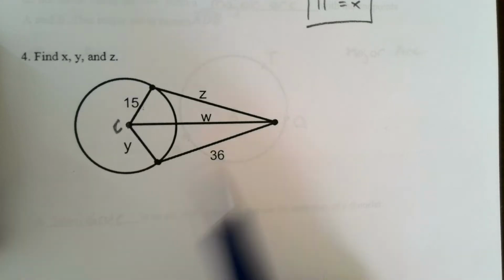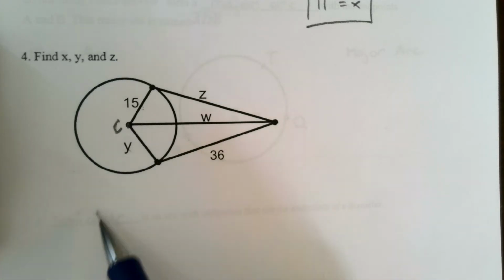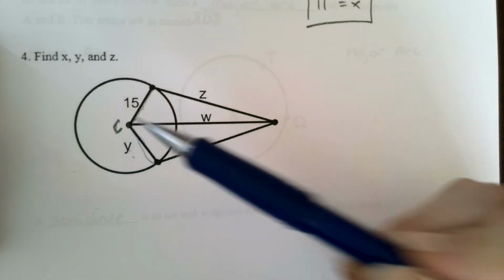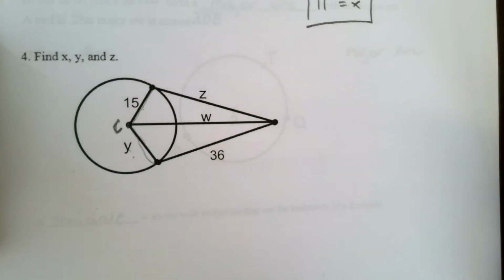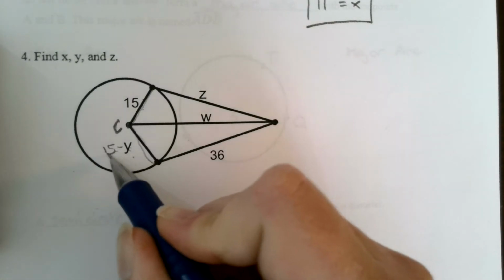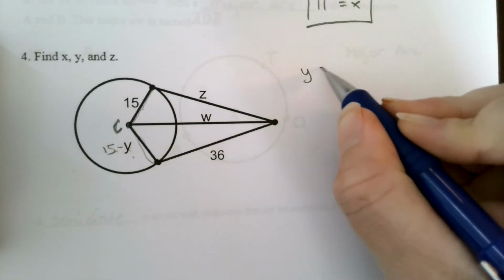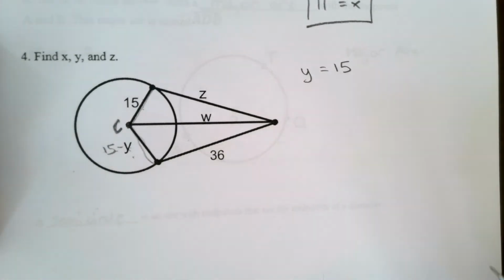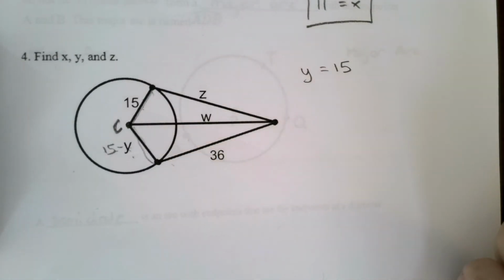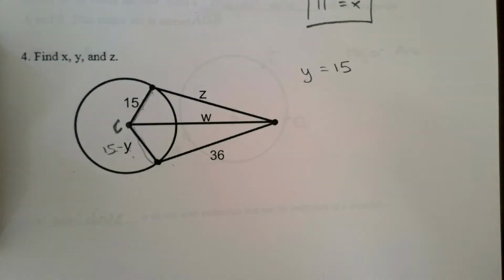So the nice easy one to find out of y, z, and w is y. The reason why, this is a radius, this is a radius. If they're both a radius, then they're going to be equal. If this one's 15, this one has to be 15. So we know y equals 15. Because this is a radius, that's a radius. That should be something that you should remember from middle school.